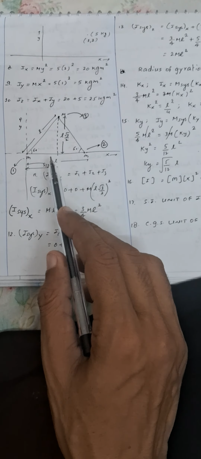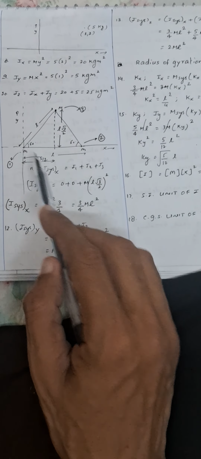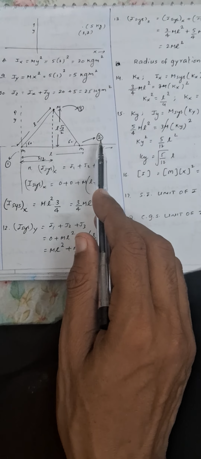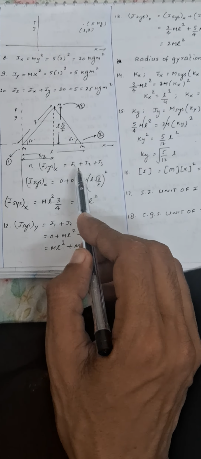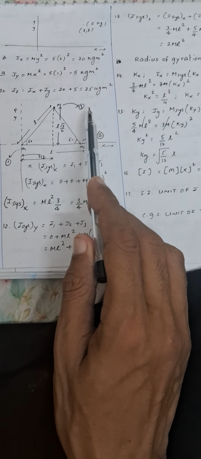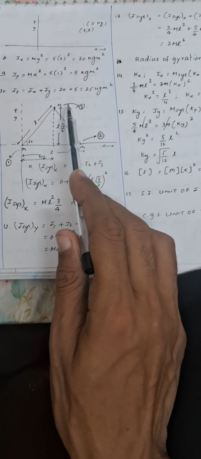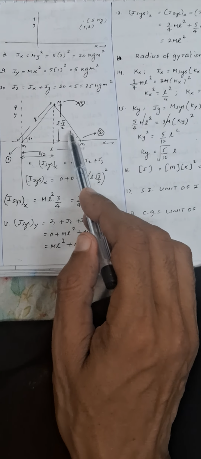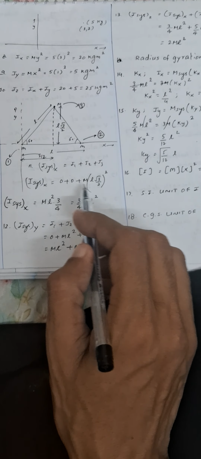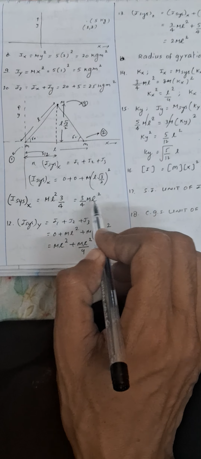If we calculate about the x-axis, for mass 1 the distance from the x-axis is 0, so its moment of inertia will be 0. For 2, it is also 0, so its moment of inertia will also be 0. Whereas for mass 3, in this right angle triangle, the distance is going to be L root 3 by 2. After substituting the values, we have I system about the x-axis as 3 by 4 ml square.